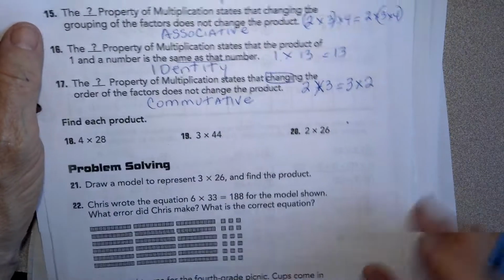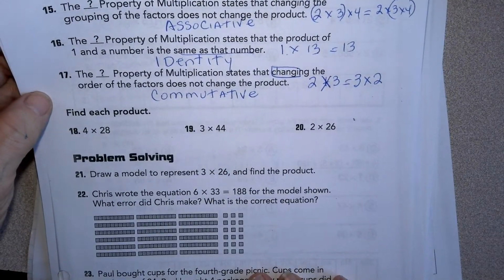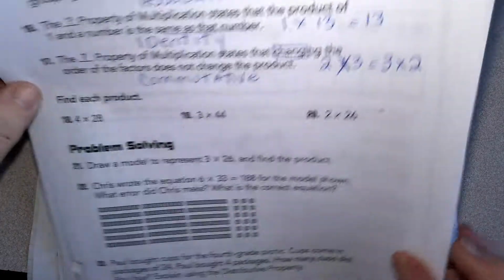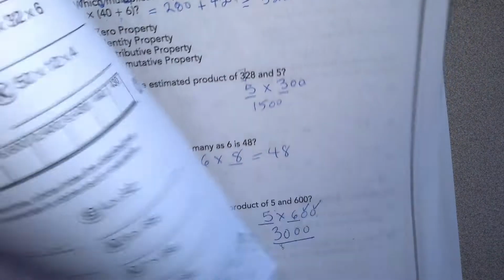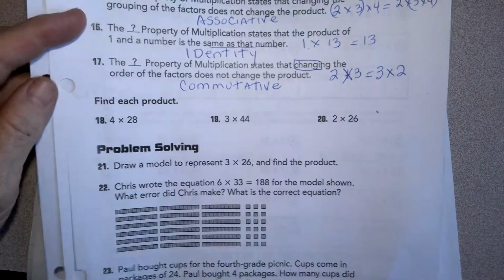I don't want to draw a model. We've got this to do tomorrow. Yeah, let's just finish this up.